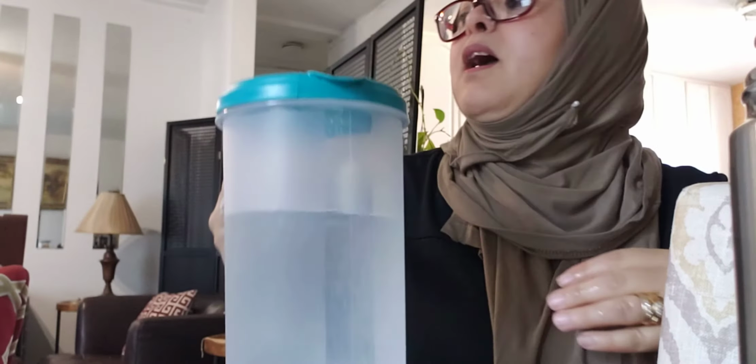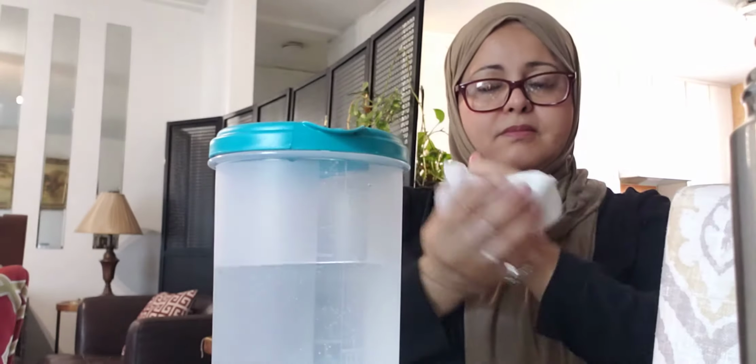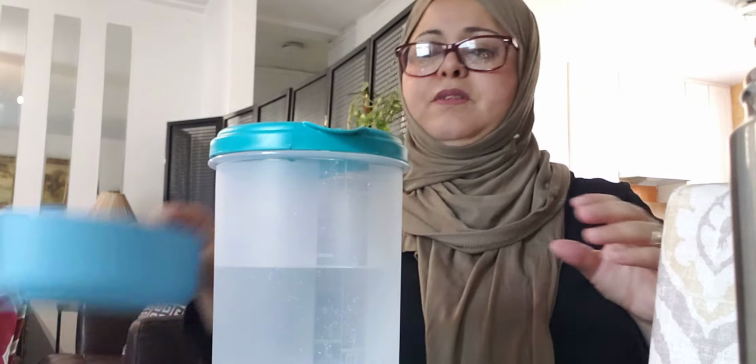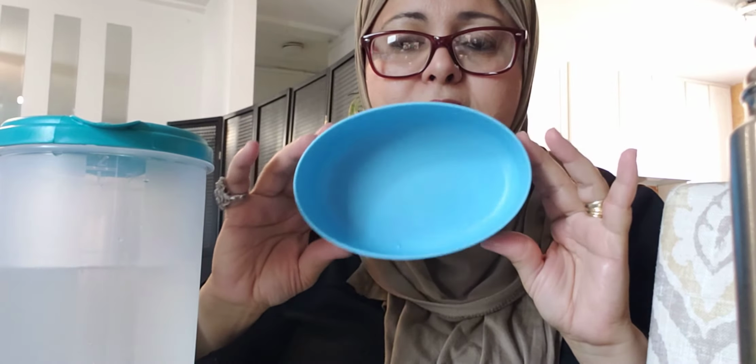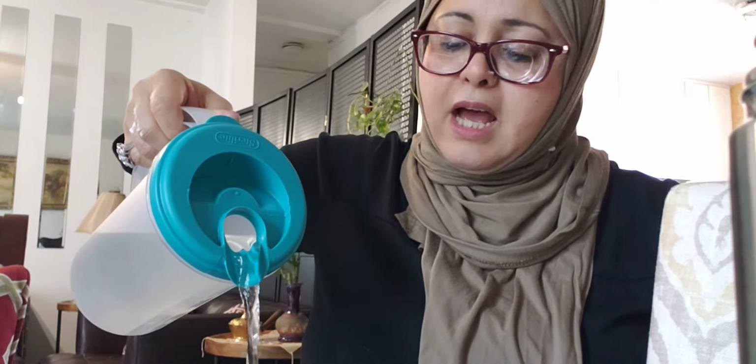Okay? But what we can do is this. Water takes the shape of its container. This is oval. The shape is oval. So if I want the water to look oval, I just have to pour it in an oval container.